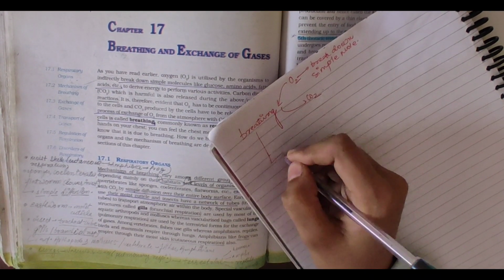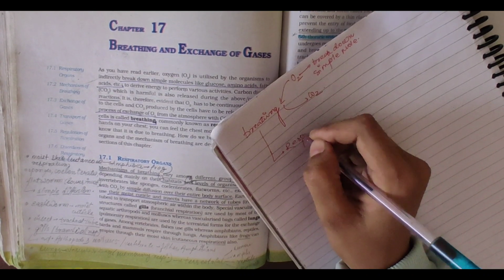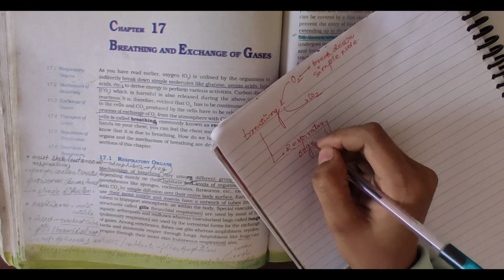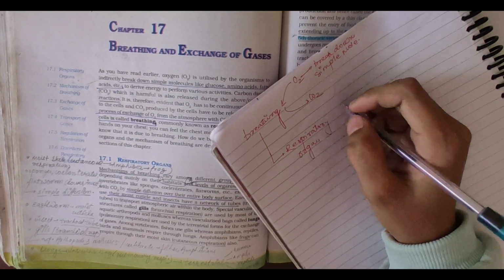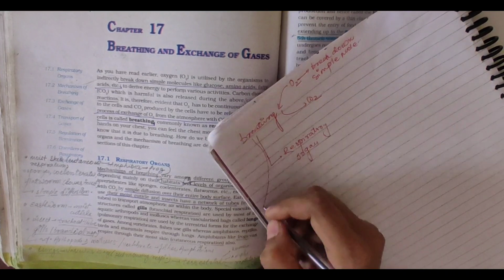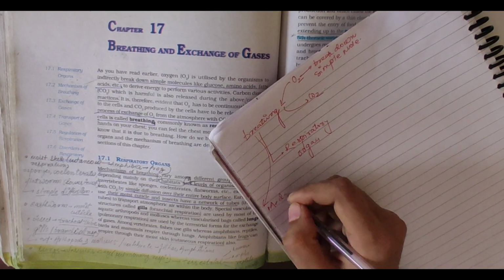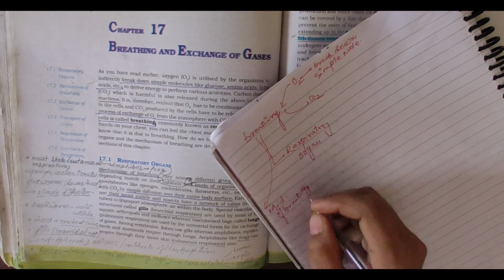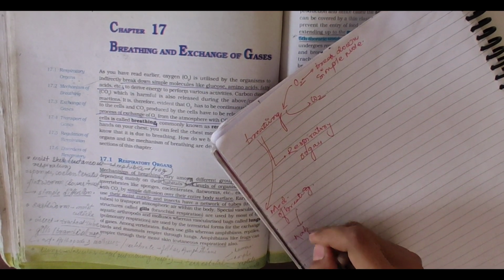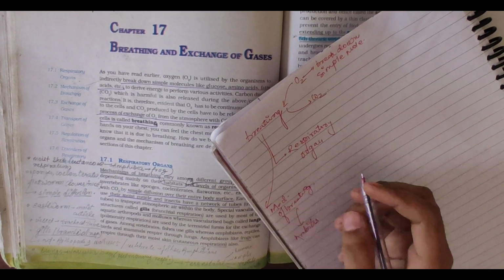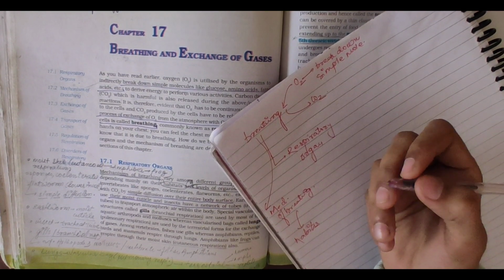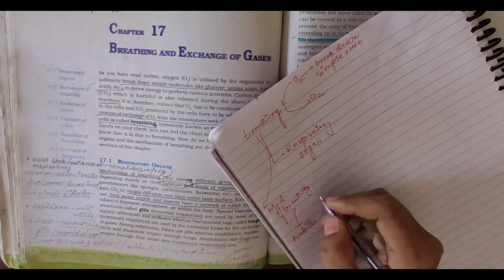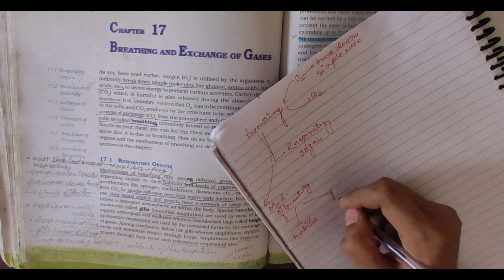Okay, now comes respiratory organ. So respiratory organs and mechanism of breathing depend upon habitat, like where they live. Like in water, what do they have? Gills are found in fishes, and if they are living in a desert area or terrestrial area they will have lungs, and level of organization.